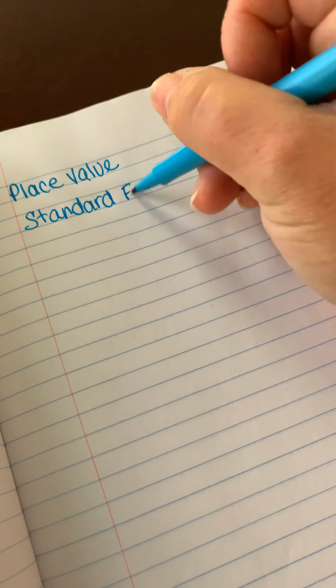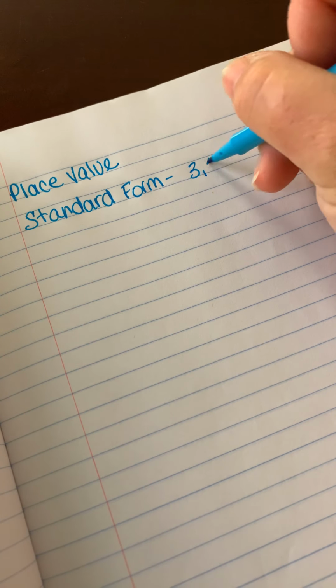Now we're going to talk about different types of numbers and ways to express them. The first one I want to talk to you about is called standard form. You are very used to standard form. It is how we see and read numbers most often. 3,524, written in standard form.